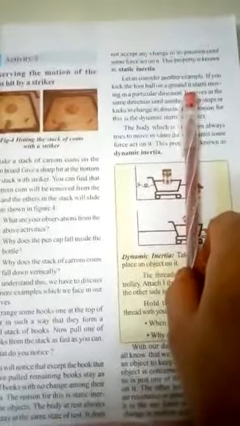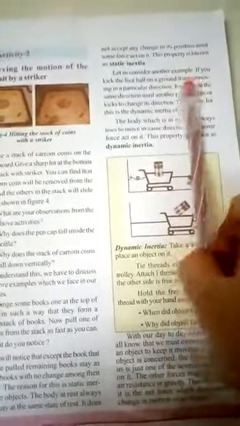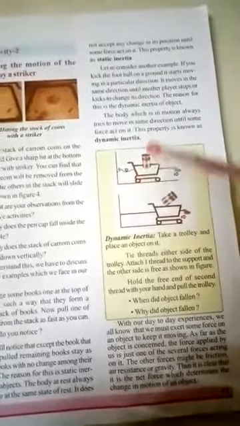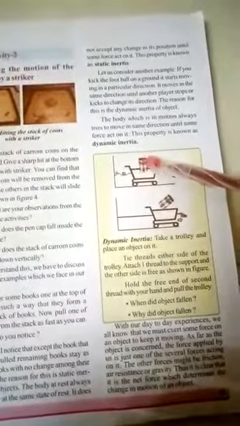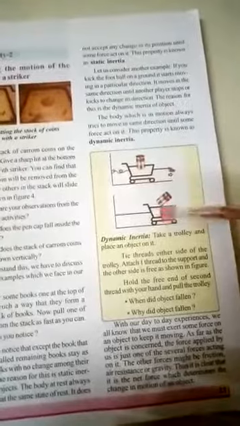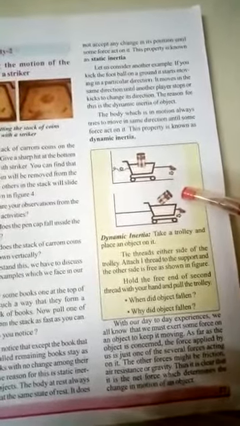So the movement of the object here, we call this one dynamic inertia. What is that one? Dynamic inertia. Another example we can see. It already is there on the top. An object is kept at the rest position. When we pull like this, what happens? First it is in static inertia. When we pull, what happens? It moves to a dynamic inertia.